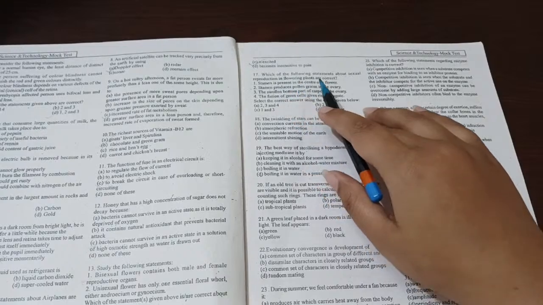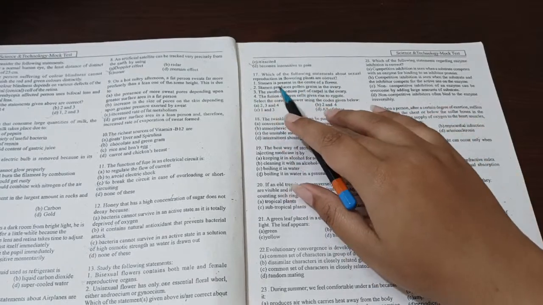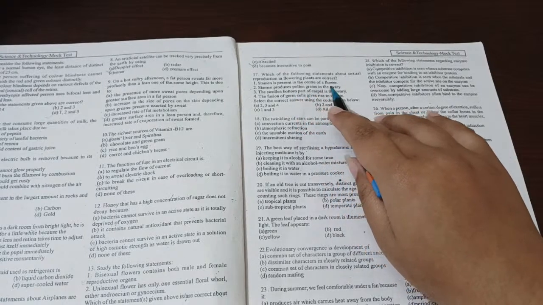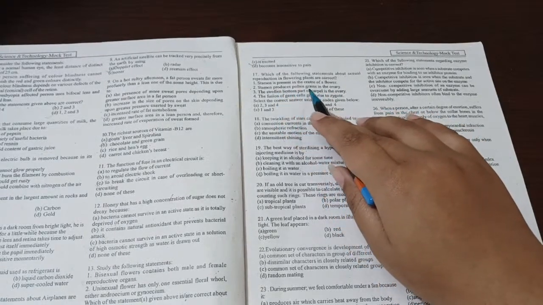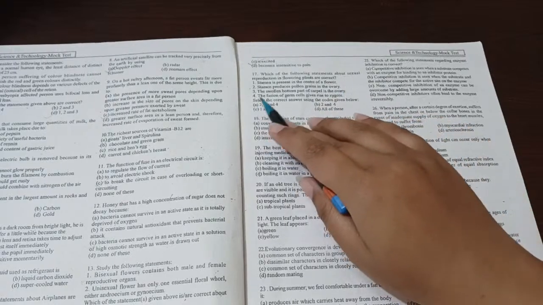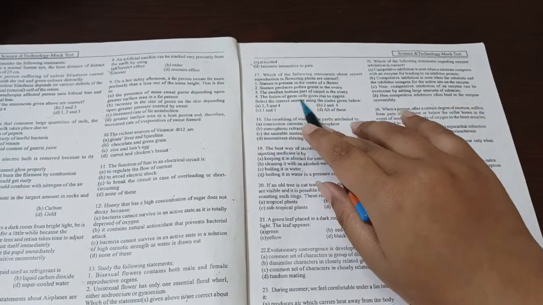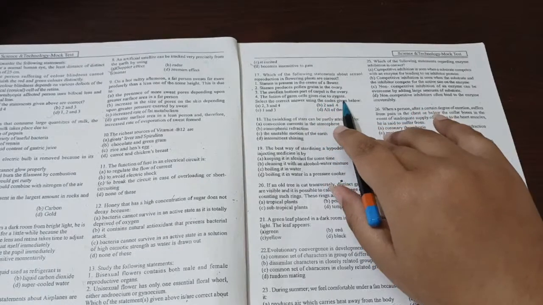Which of the following statements about sexual reproduction in flowering plants are correct? Stamen is present in the center of a flower. Stamen produces pollen grain in the ovary. The swollen bottom part of carpel is the ovary. The fusion of germ cell gives rise to zygote.